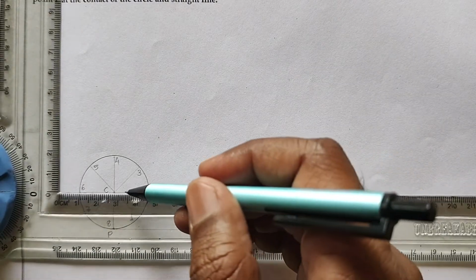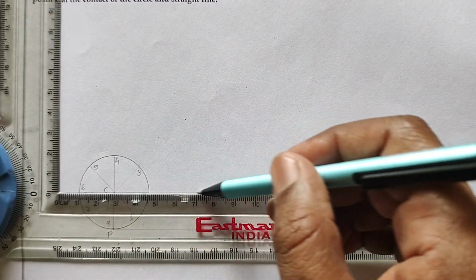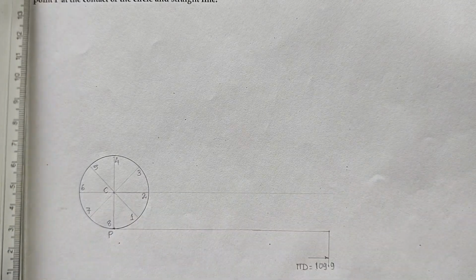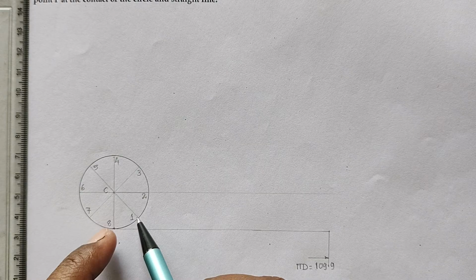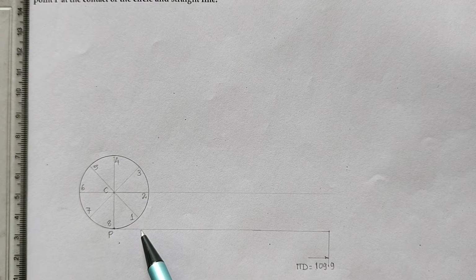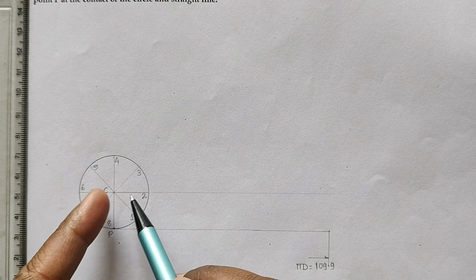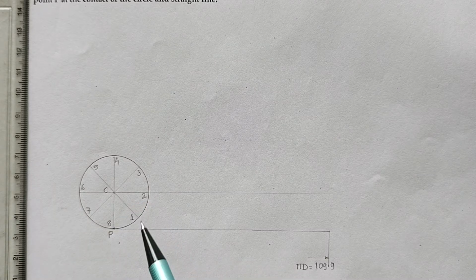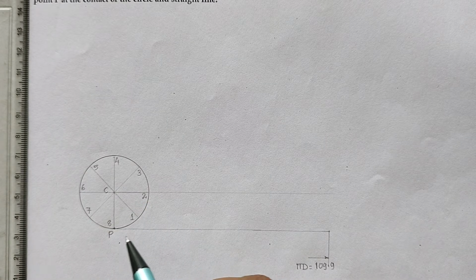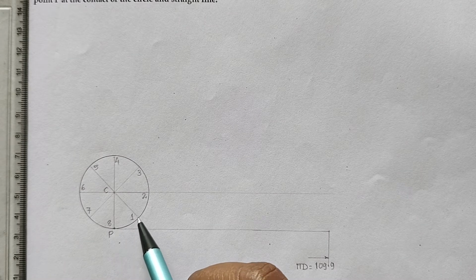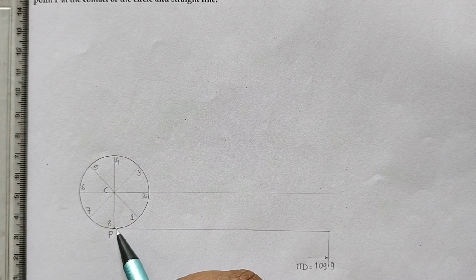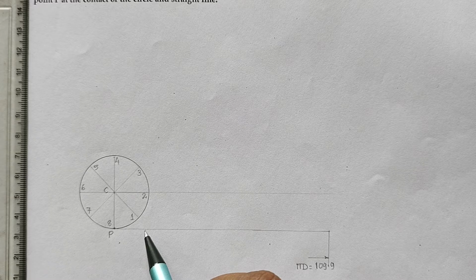So first we are going to draw the center line. This is the center line. Now when it rolls through one division, that means this one point will touch here, and at that time the center will shift to this side. So accordingly we must know how much straight distance it will cover when it travels through one curvical division. So when the circle rolls through this one curvical division, how much straight portion will it cover?